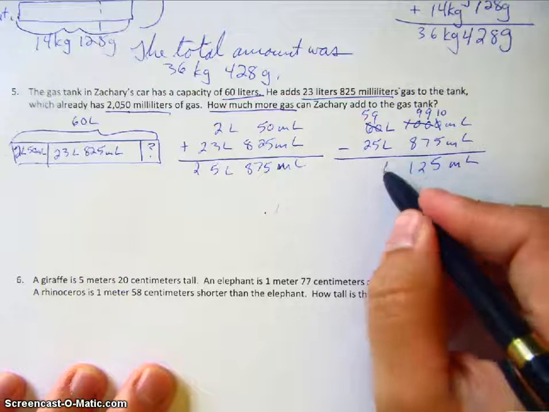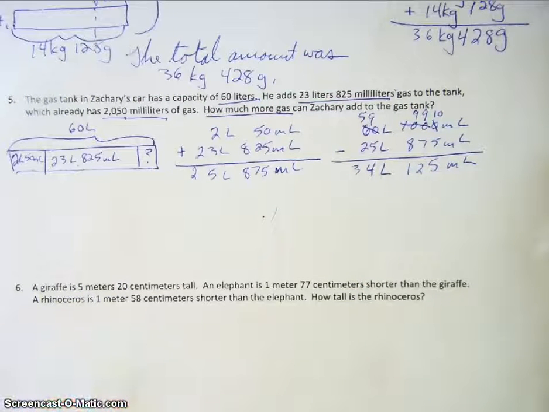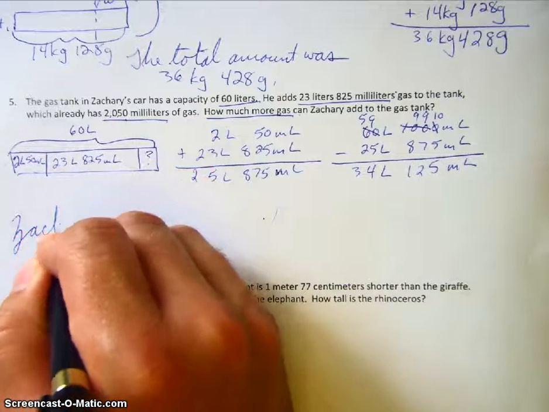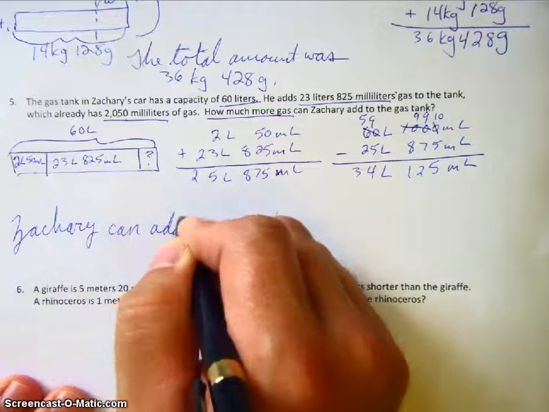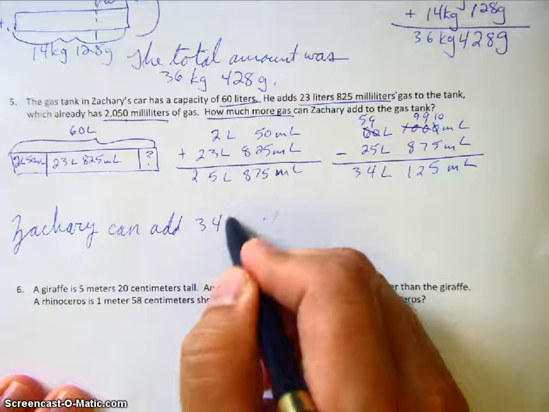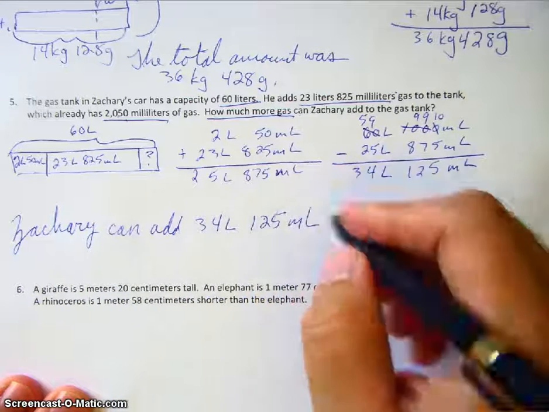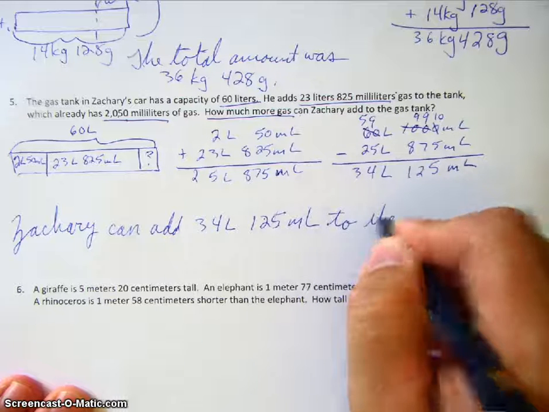And we get 34 liters, 125 milliliters. So Zachary can add 34 liters, 125 milliliters to the tank.